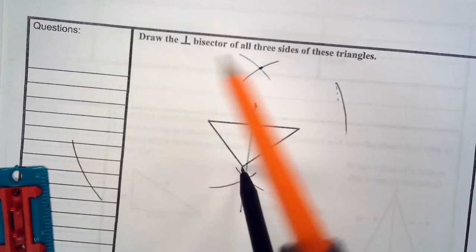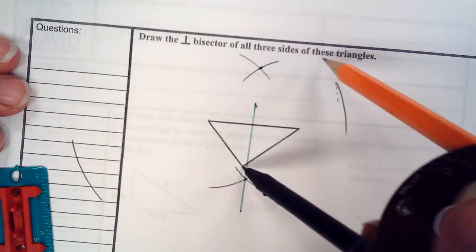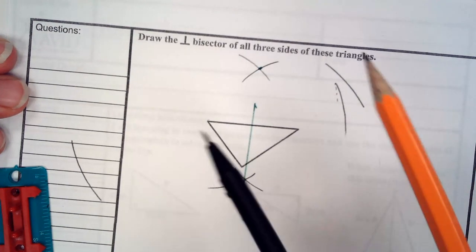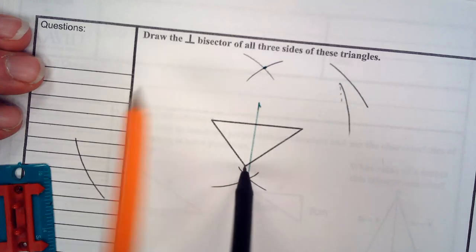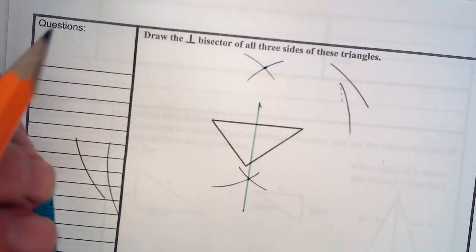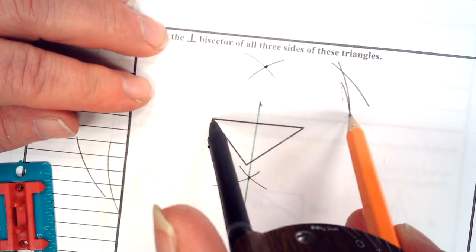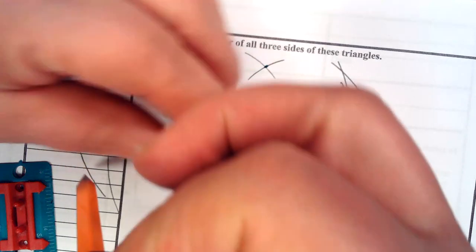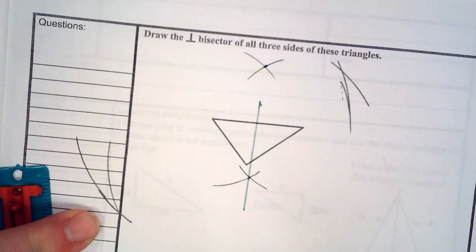Okay, now come over here, get this edge. Oh, what did I do wrong up here? I didn't make my arc long enough. In fact, I didn't make it from either side long enough. So here we go. I'm going to come this way. Here it is. And I'm going to come down here and get that other arc so I know where my point of intersection is.